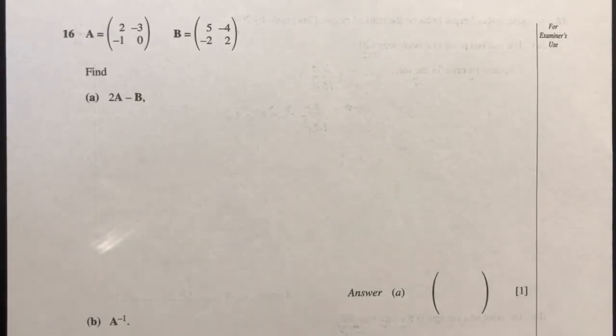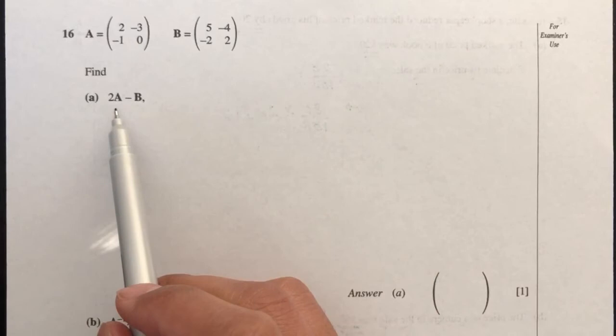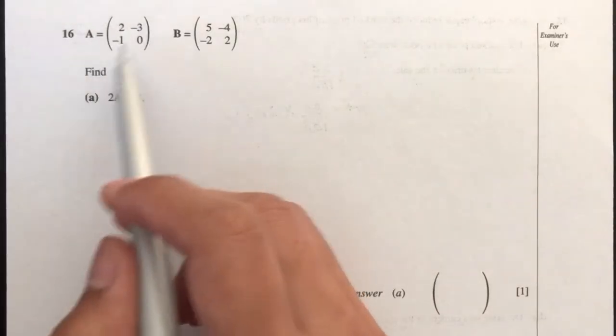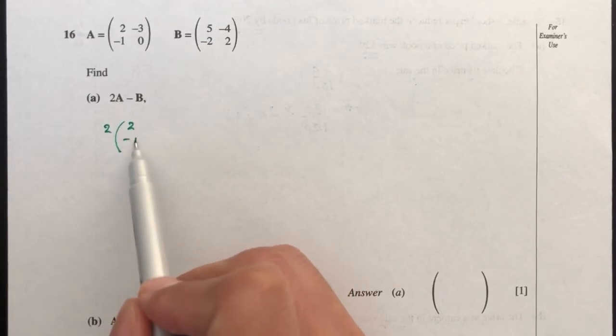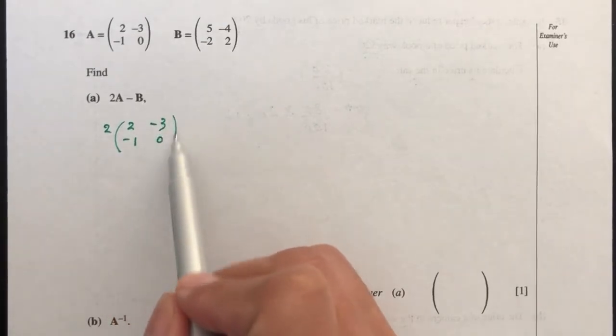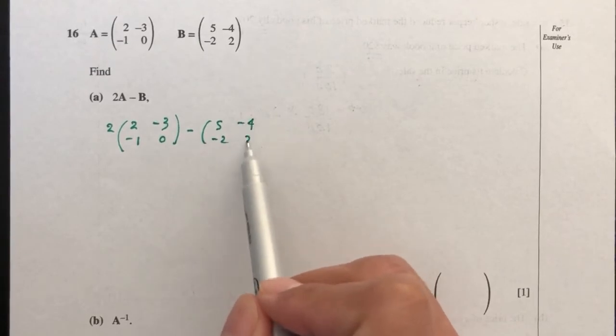Moving on to question number 16, we have part A is a matrix, part B is another matrix. Find 2A minus B. So we have to replace the values of A and B in this equation. So we have 2A is 2 times the matrix 2, minus 1, minus 3, 0, minus B will be the matrix 5, minus 2, minus 4, 2.